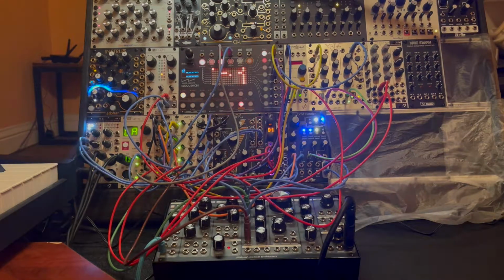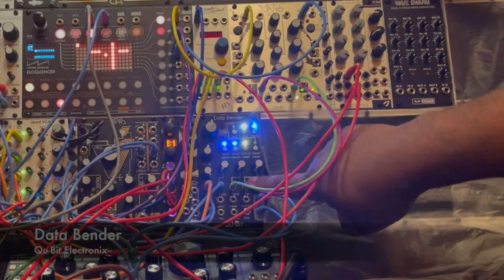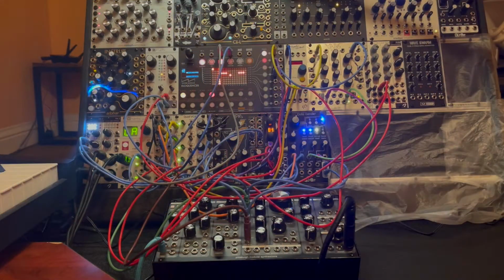So yeah, this is my fifth video I'm posting of learning Eurorack, and I recently got a new module called the Data Bender from Qu-Bit. A good friend of mine, Nathan Matthew David, suggested this one to me as one that could enable you to do glitching. So, as I normally do when I get a module, I just hook it up and try to create something using that module.